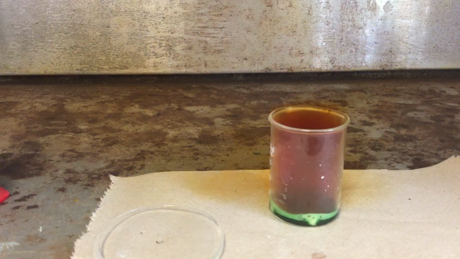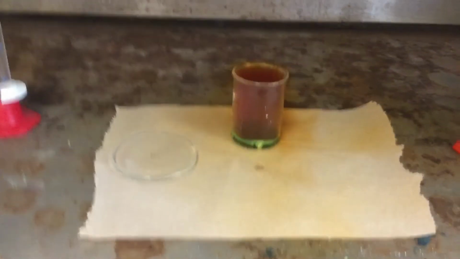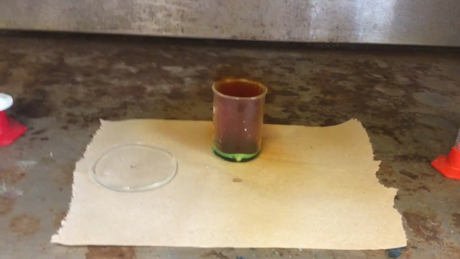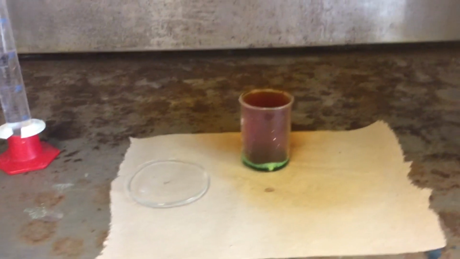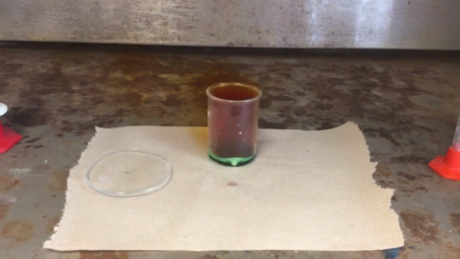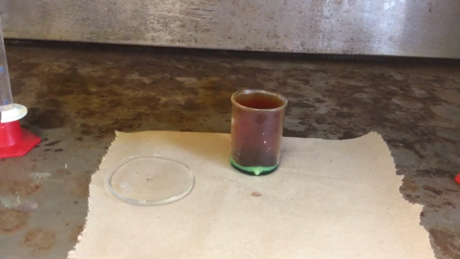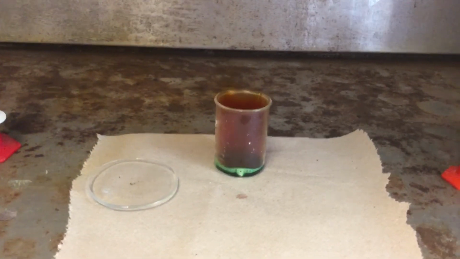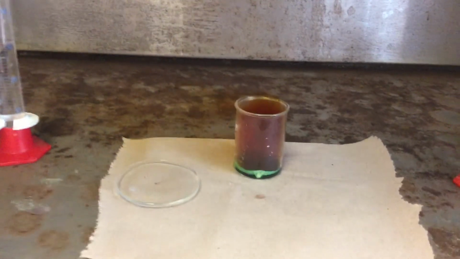Okay, so while that's working its magic, and obviously that's very hot, I'm going to close the fume hood because I really don't want any of this escaping, since they fixed my exhaust fan. Awesome. Okay, so we'll let that continue to dissolve the BBs while we go back and do part A of the guided inquiry. All right, so let's go back over here.